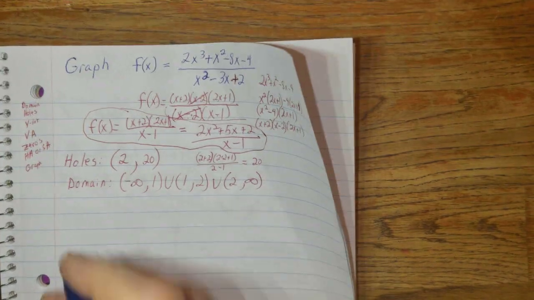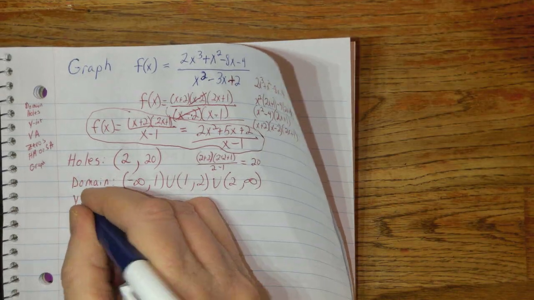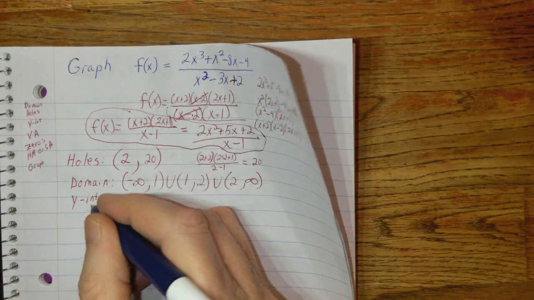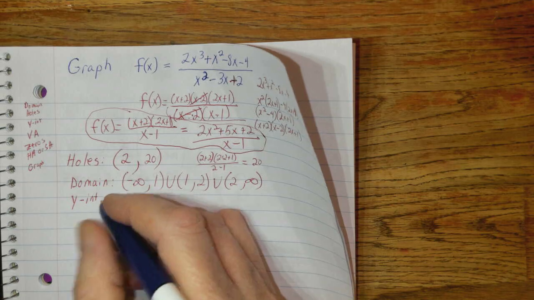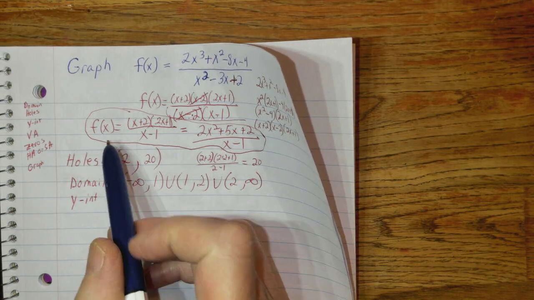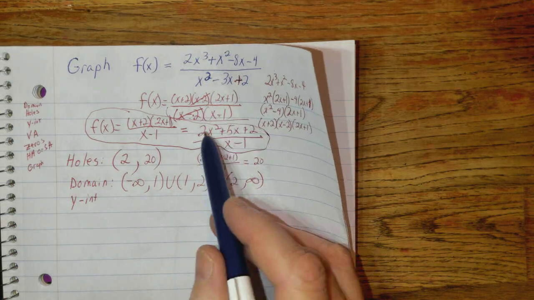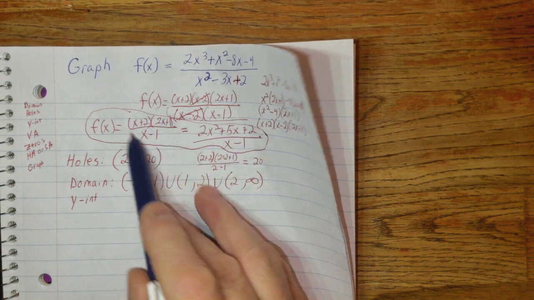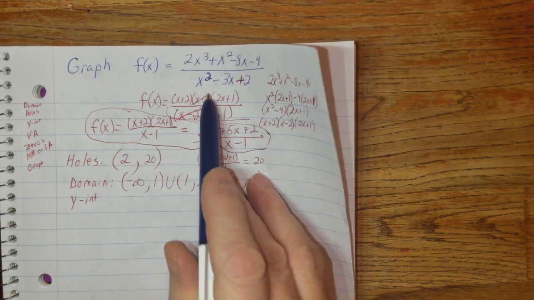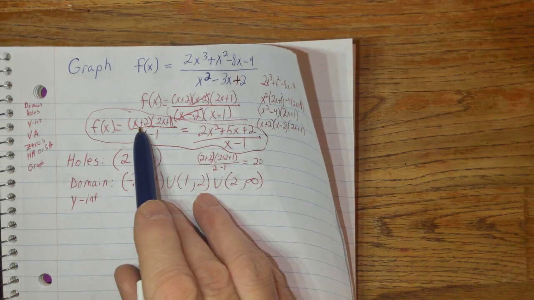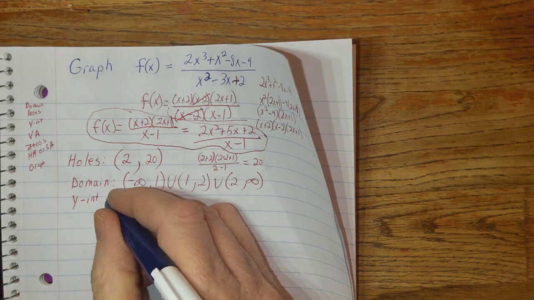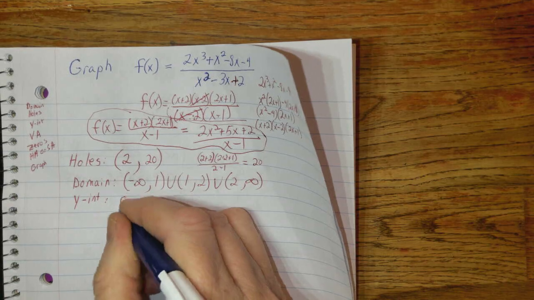Got the holes, the y-intercept. Happens when the simplified, it doesn't matter. They'll be the same either way. But with f of 0.